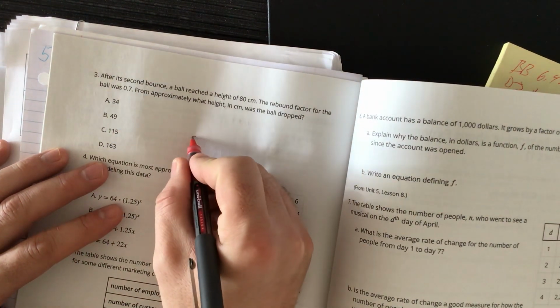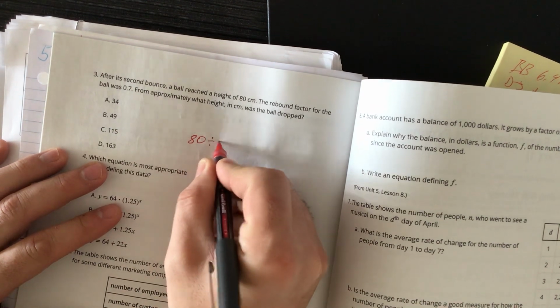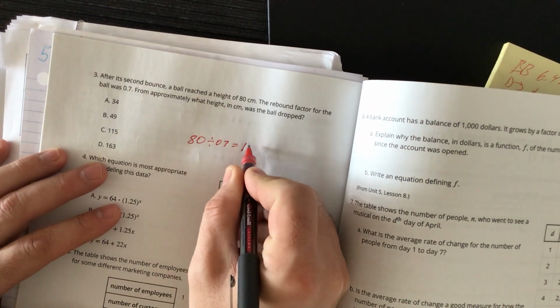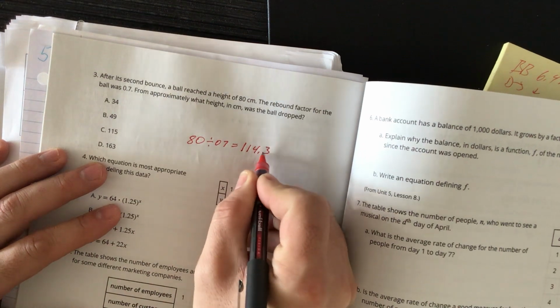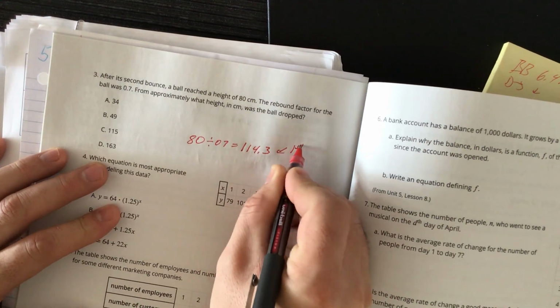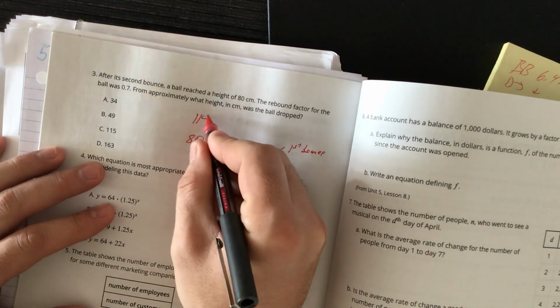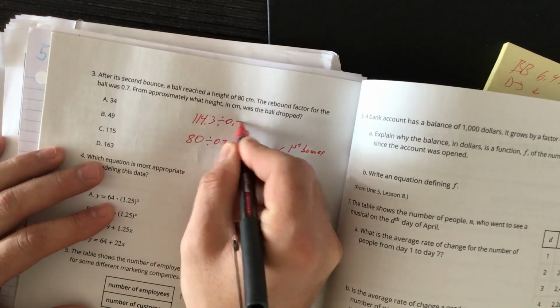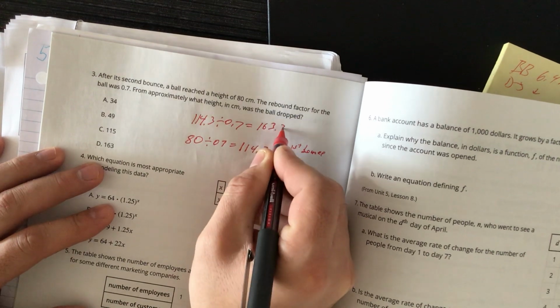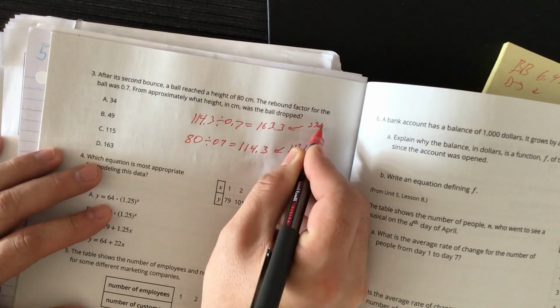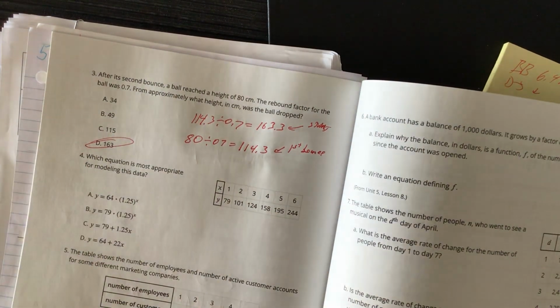After its second bounce, so if you take 80 divided by 0.7, you get 114.3. So that is its first bounce. And you want to know the initial height, so you actually have to do that again. And you get about 163.3. That's the starting height. D.